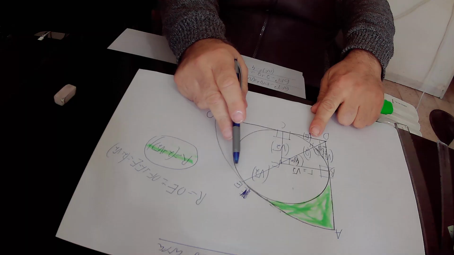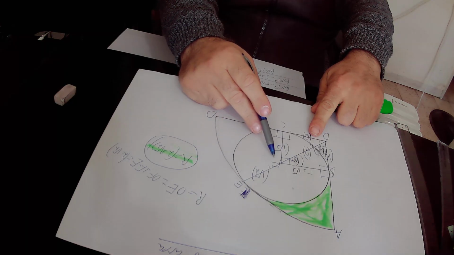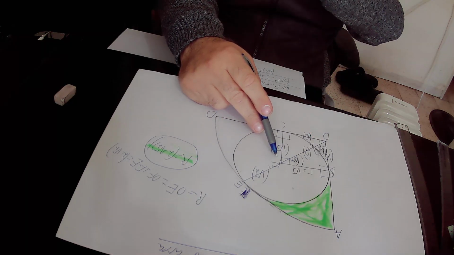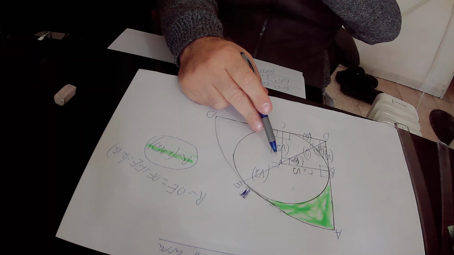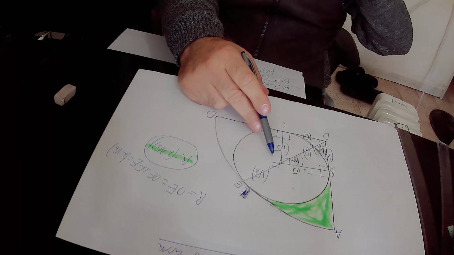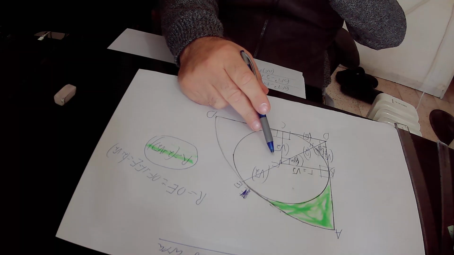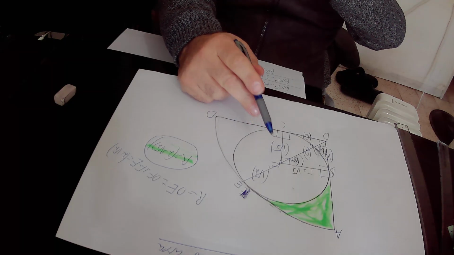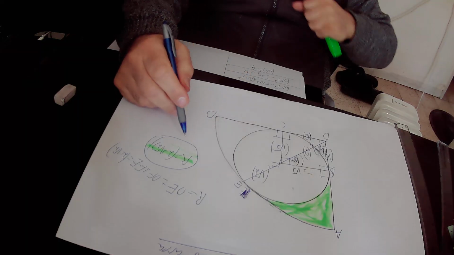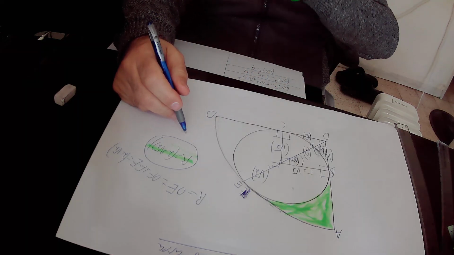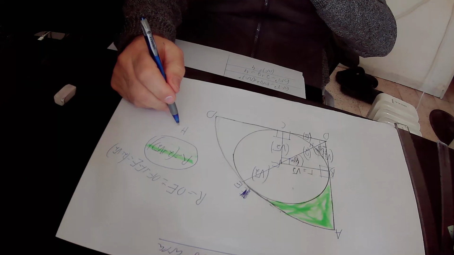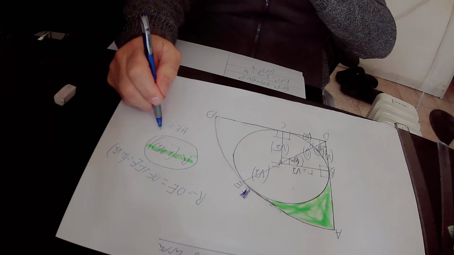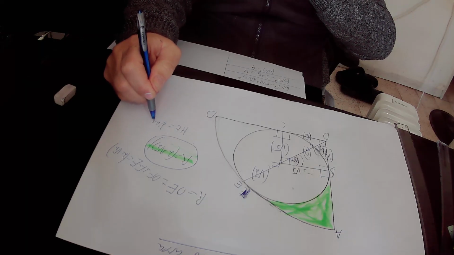HE is a chord that passes through point F, the center of the small circle, and we know that any chord that passes through the center of the circle must be the diameter of the circle. Therefore, HE is the diameter of the small circle.